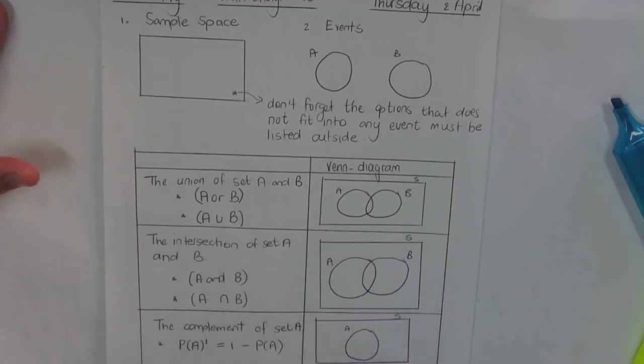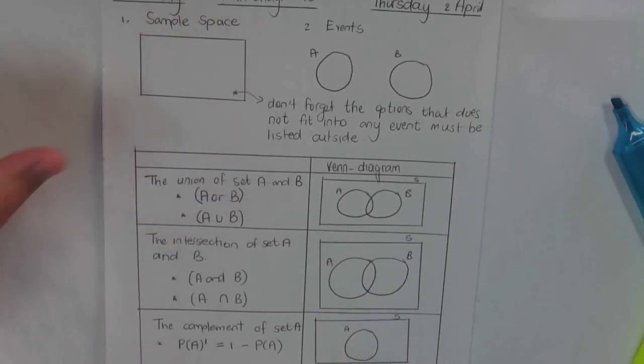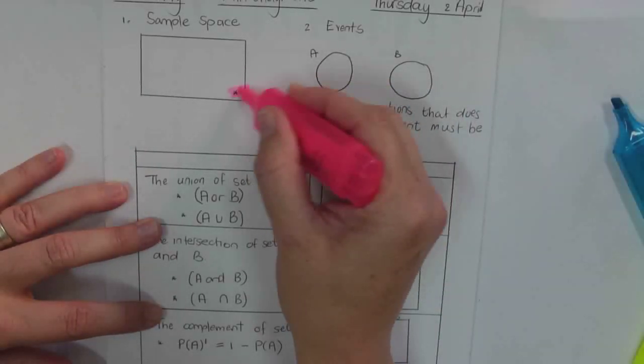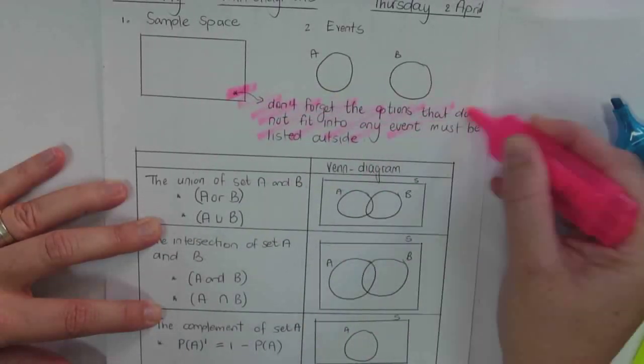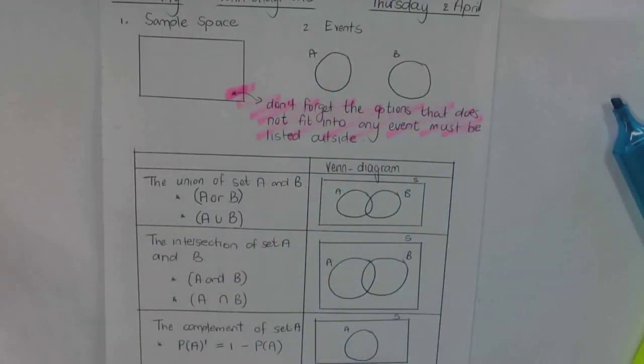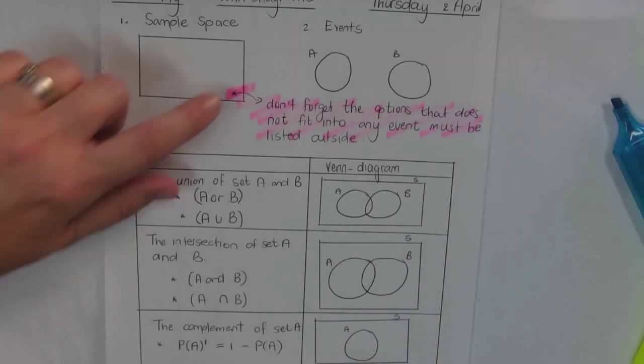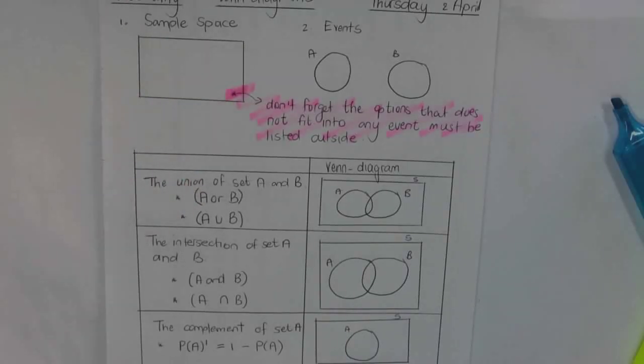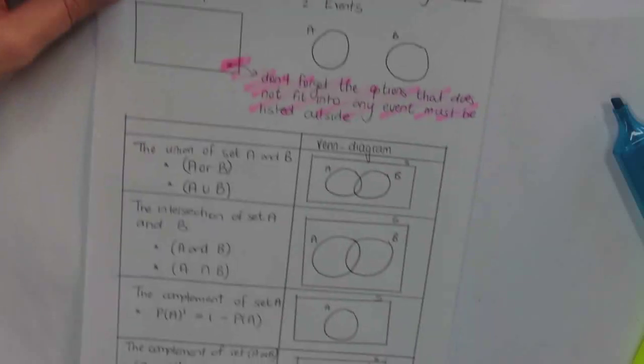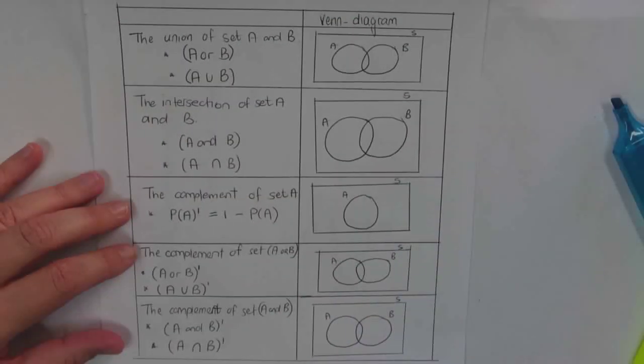Okay, so first of all, a sample space is represented by the block. The events are represented by circles. But do not forget, I can't stress that enough: the info or the data that does not go into any of the events has to be listed on the outside of those circles. Right, so let's have a look. We're going to color in a little bit. This is what you would have done in class.